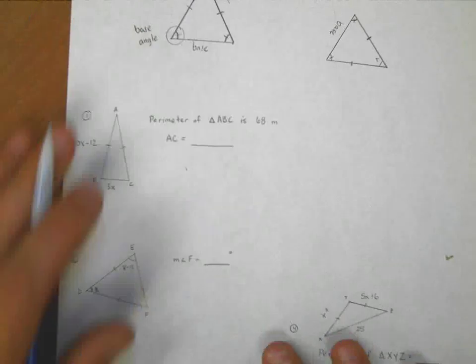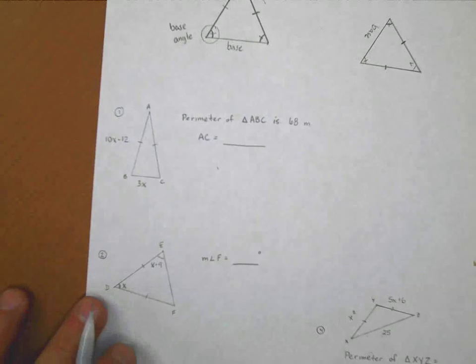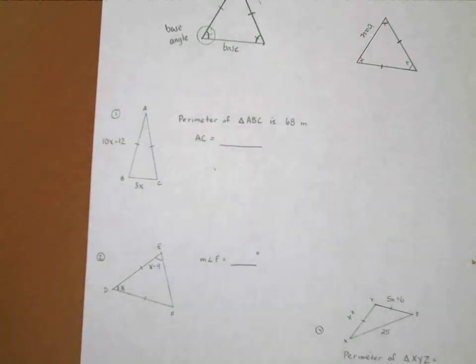So let's go on and do a few problems. Here are some pretty typical problems that you might see dealing with isosceles triangles.